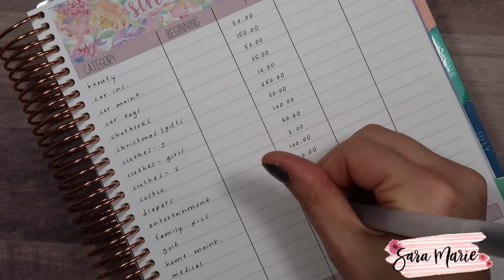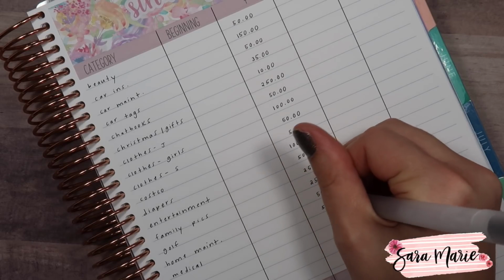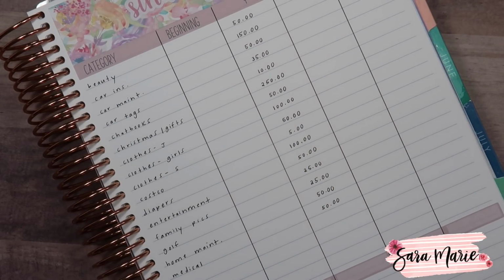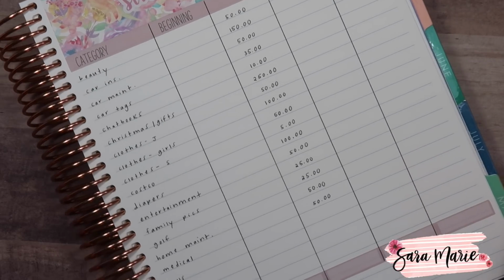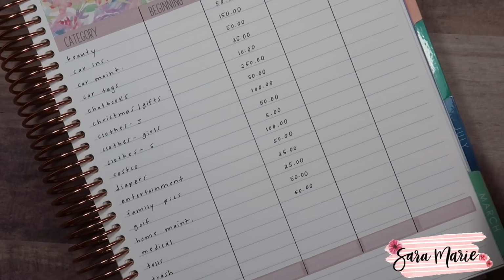Medical, we're going to do $50. Again, I mentioned this in a different video. Where's my calculator? So what I did is I took a look back at our medical bills for 2020, and we did have an extra medical bill for Macy because she had a sore throat. School made her go and get checked out because of everything going on.